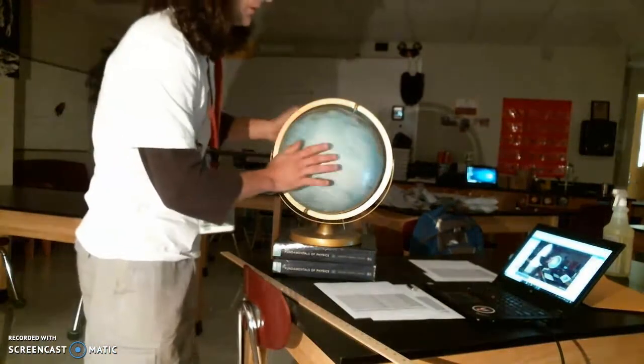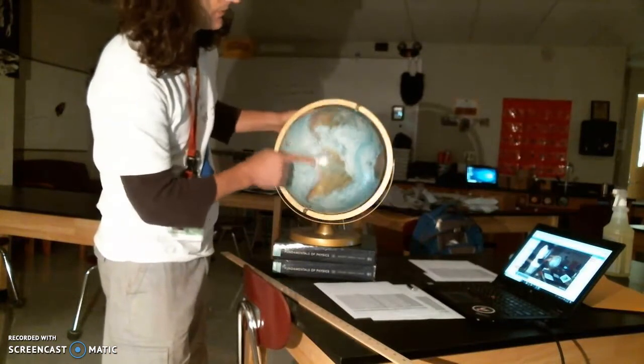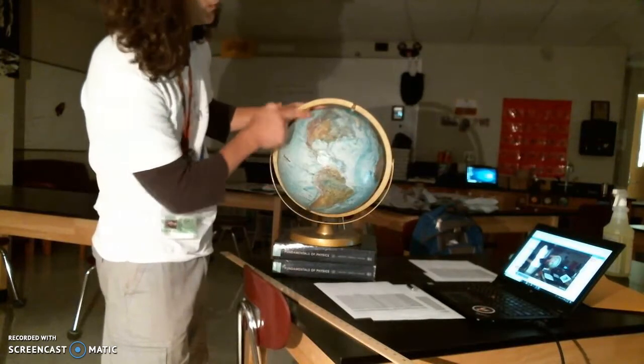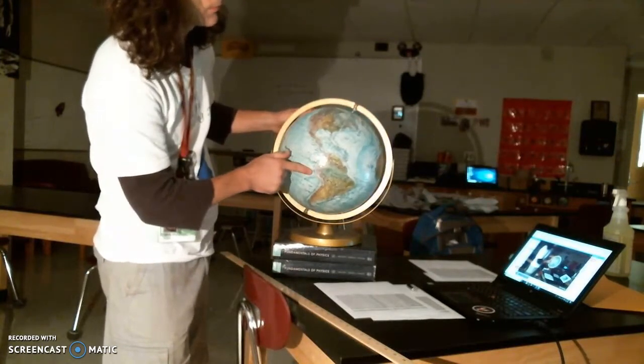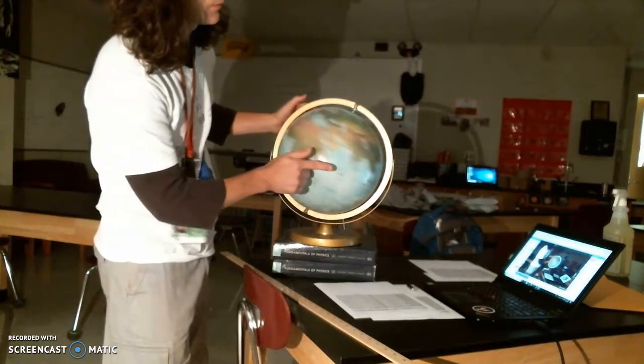What I also want you to realize is you can tell this then is North and South America. You can tell this is the east coast of those continents. This is the west coast of those continents. So when the planet Earth rotates, it goes this direction, all right?